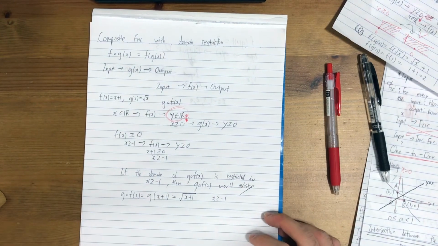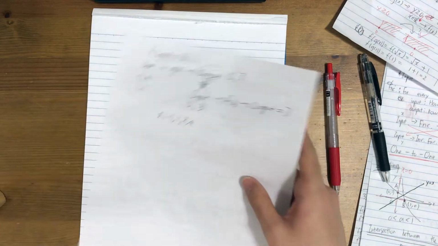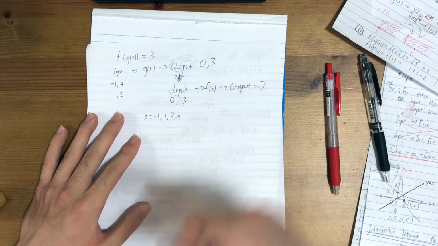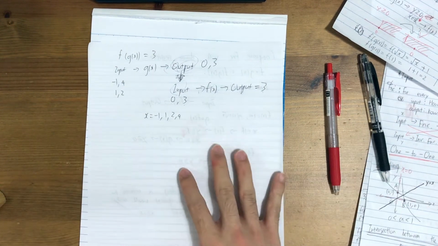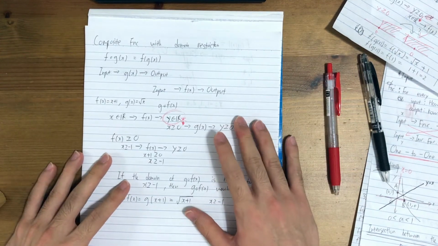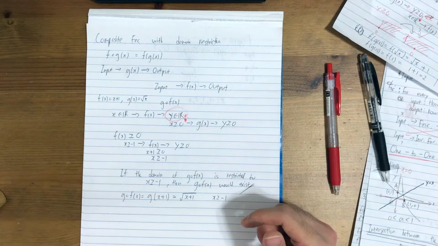But for a case like the example just now, if you understand this well, then no worry, okay? So please understand the basic algorithm as well, okay? So that's a very easy example for domain restriction.